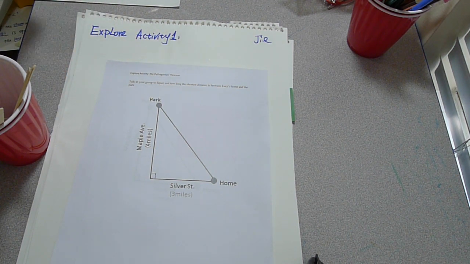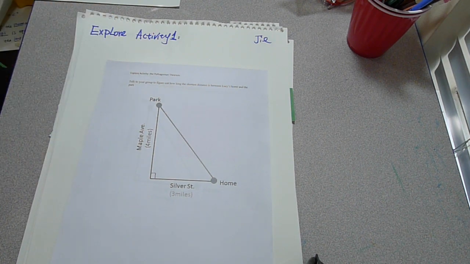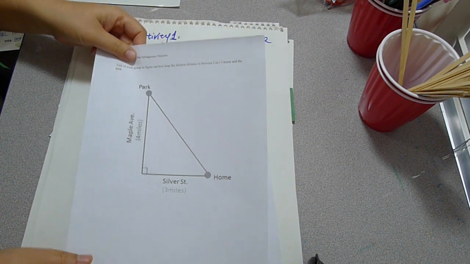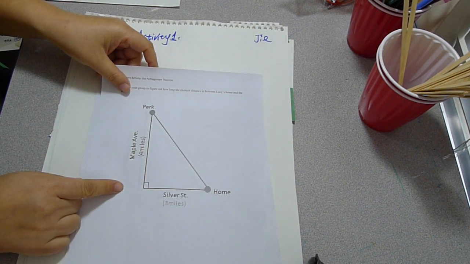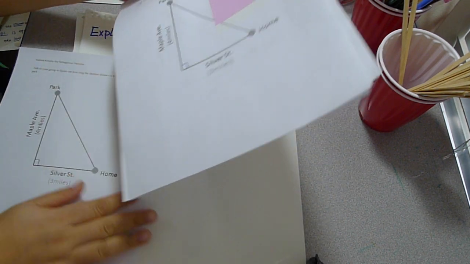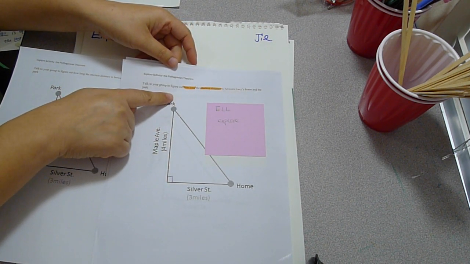Okay, then I will say you talk to your same partner, and you have 30 seconds to discuss the question. While I am talking, I will walk around the room again to pass materials. This is going to be the materials each group is receiving. Again, students who need accommodations are going to receive different materials. This is for EIL students.